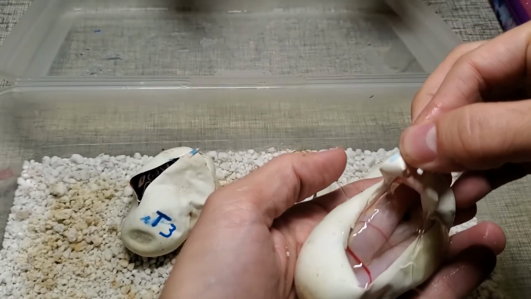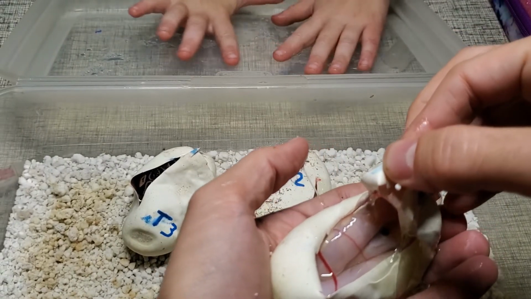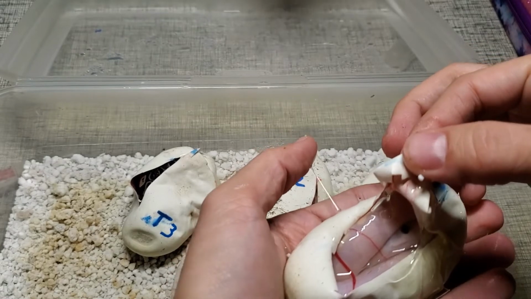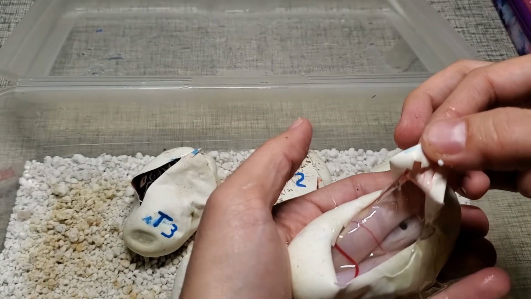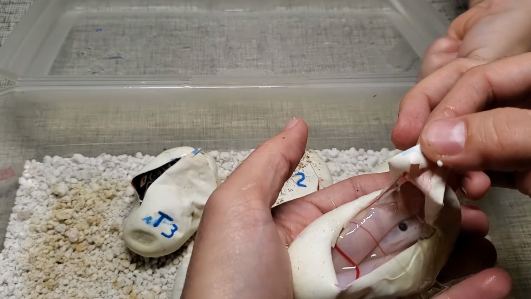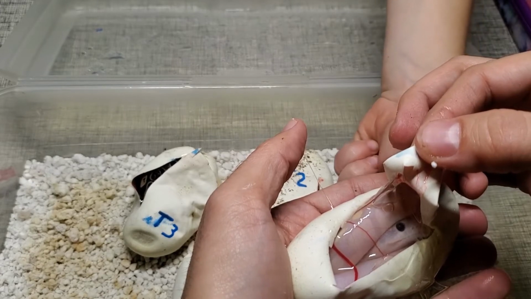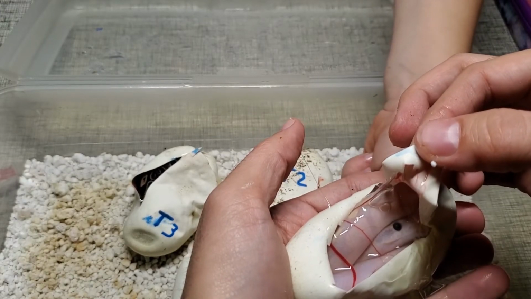It feels like slime. I can't really tell what else that is. I can tell that it's Super Banana, but I don't know what else. It feels like slime. It's so goopy. That's gonna be really cool. I can't wait to see that one come out.